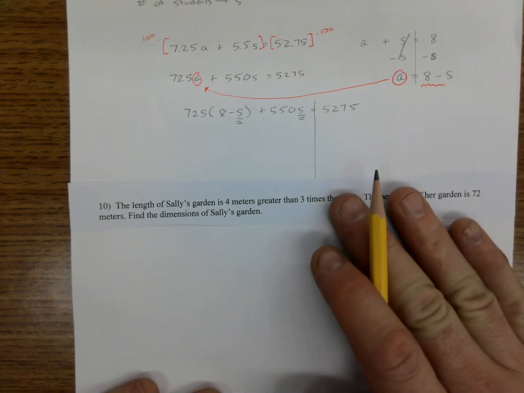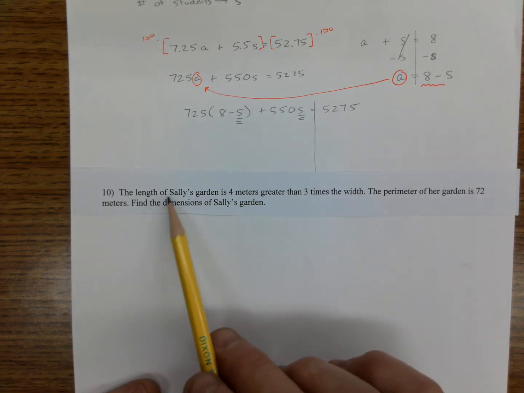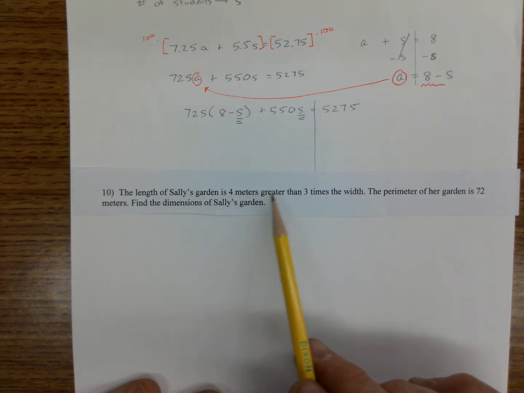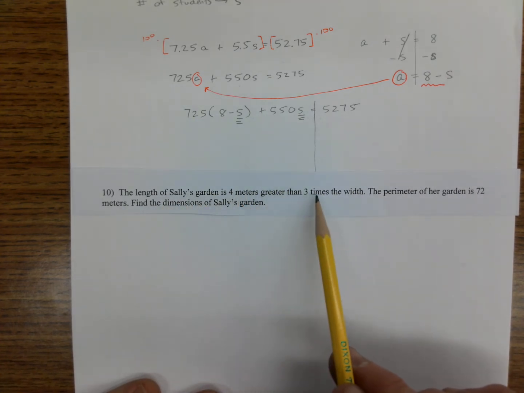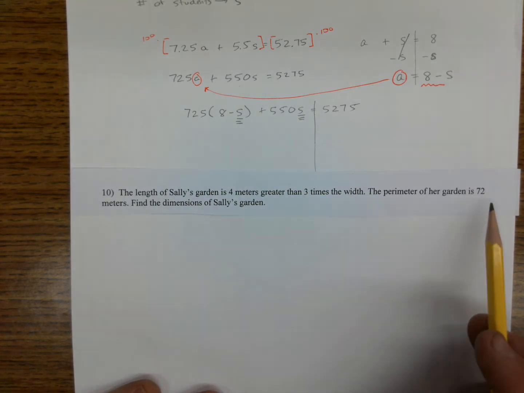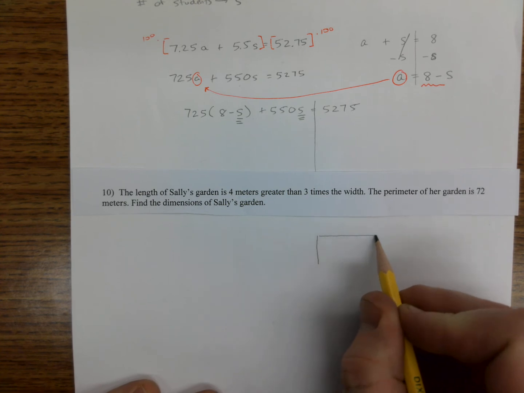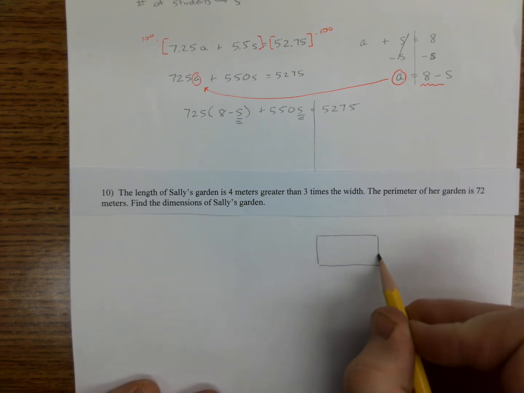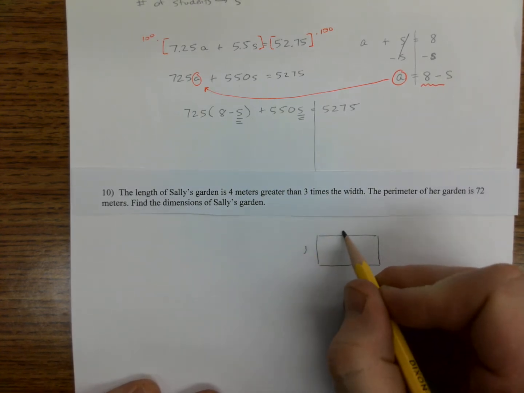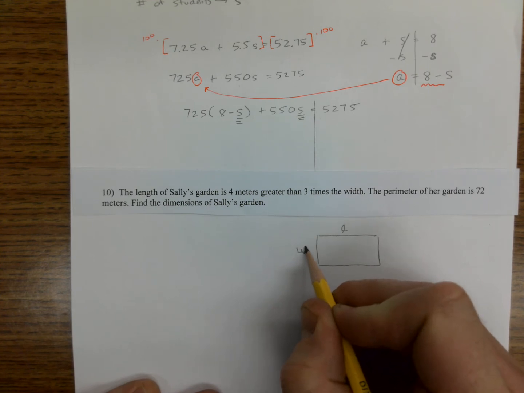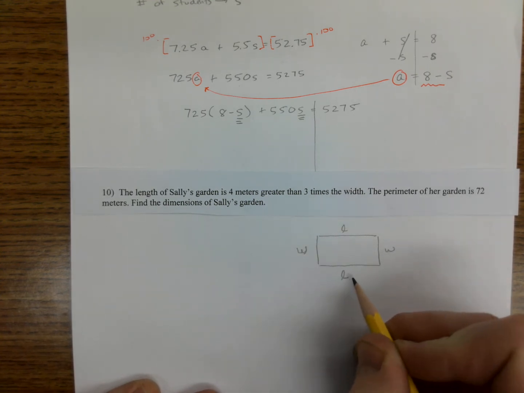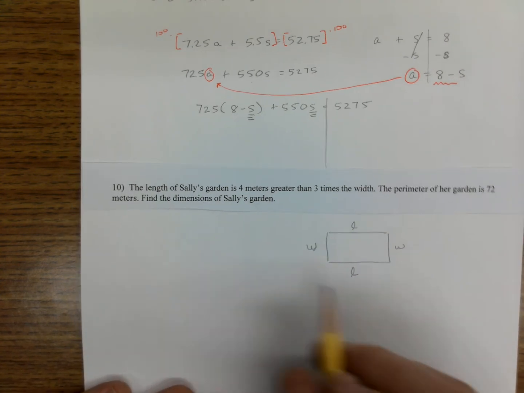Problem number 10, I'm going to get you started on this one. The length of Sally's garden is 4 meters greater than 3 times the width. The perimeter is 72. It doesn't specifically tell us this, but it should: her garden is a rectangle with a length and a width W. We just have to find the measurements. So what are the missing measurements?